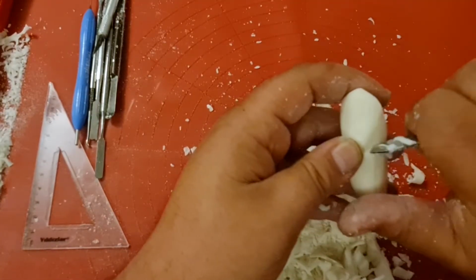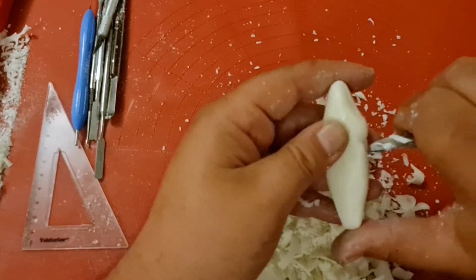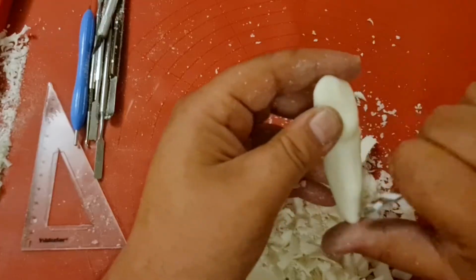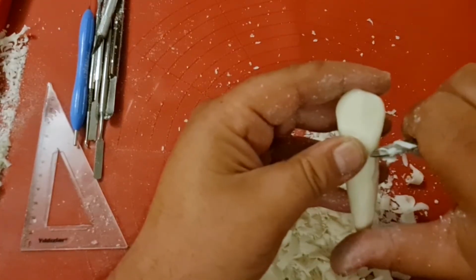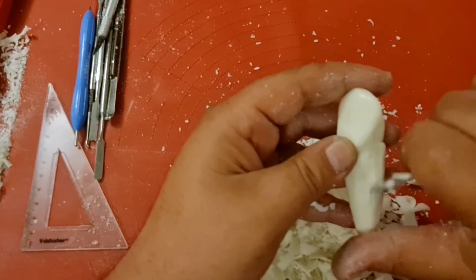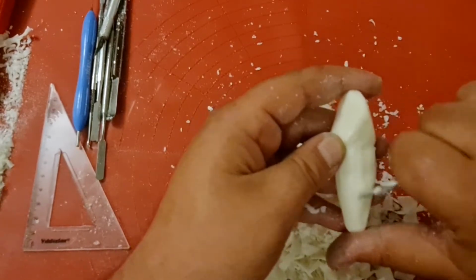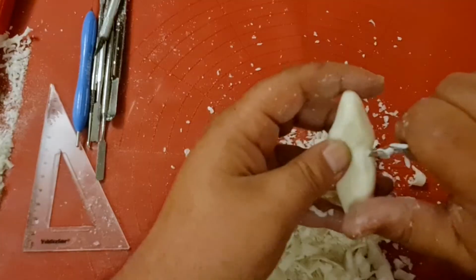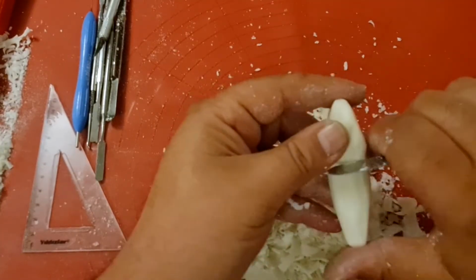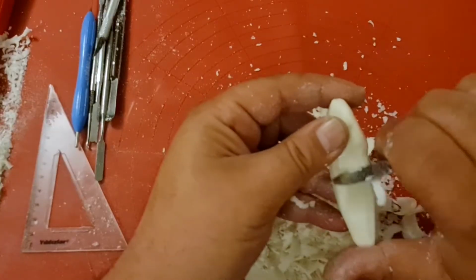Again, the transition area between crown and root, please be careful in this area, because this is usually the most difficult part of a carving work.